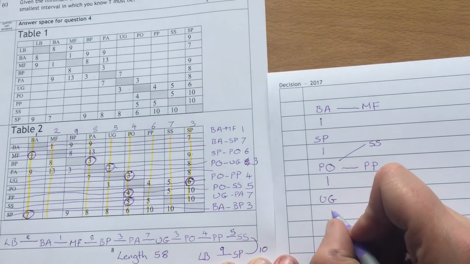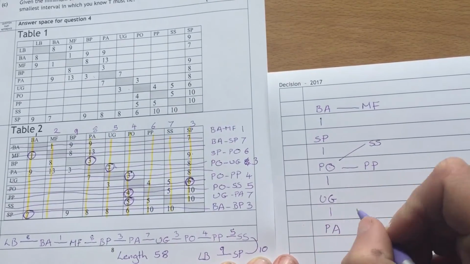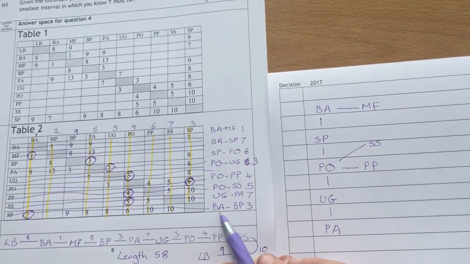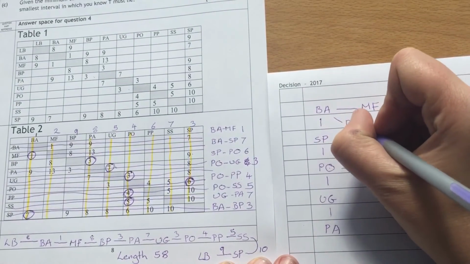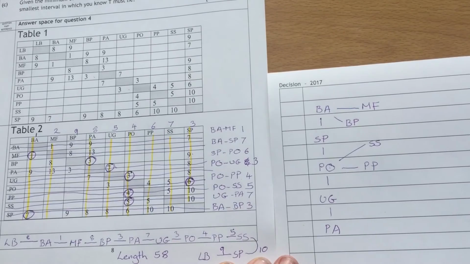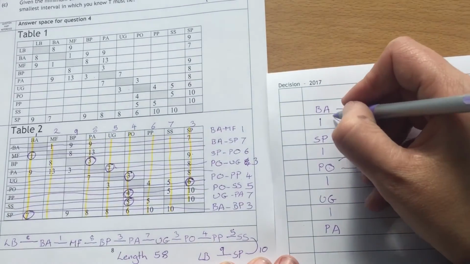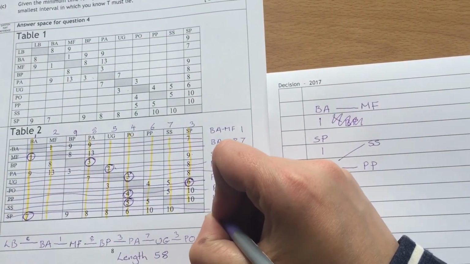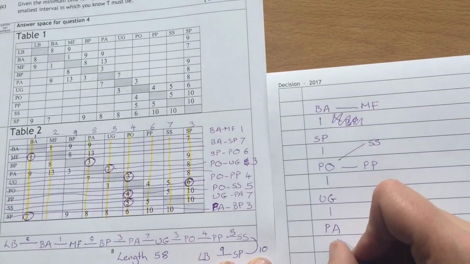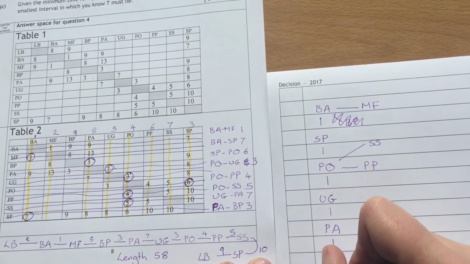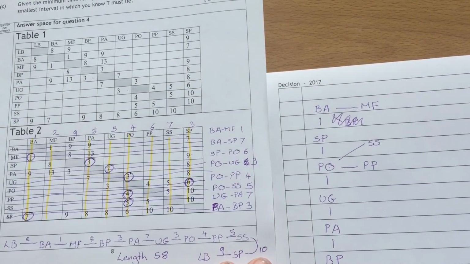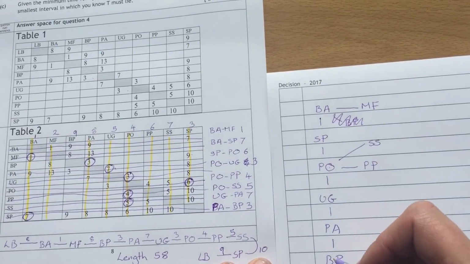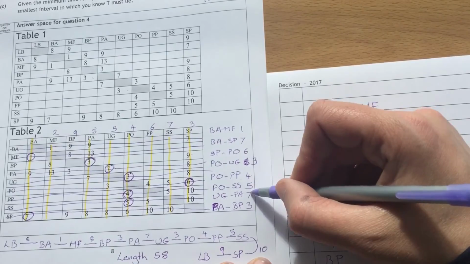UG goes to PA. And then right back using the first one, BA goes to BP. No, that's not true. Can't read my writing. PA goes to BP.